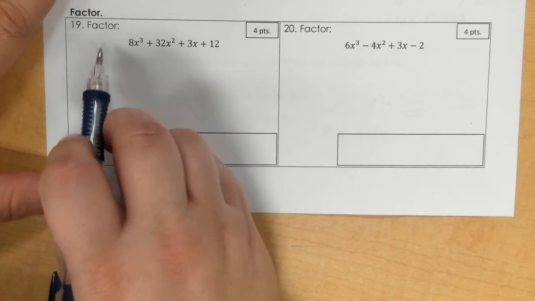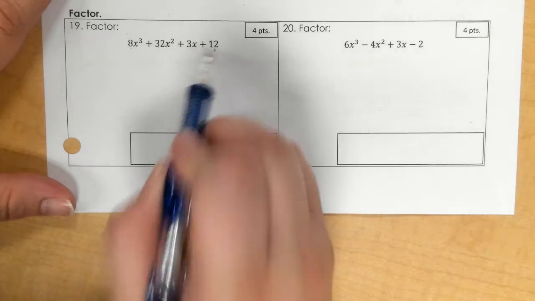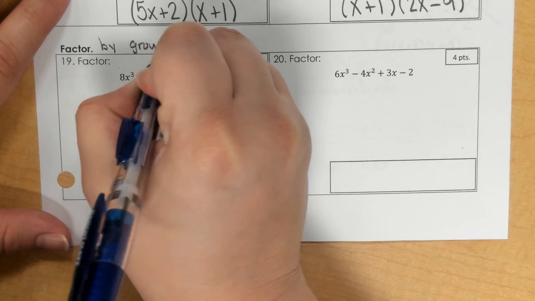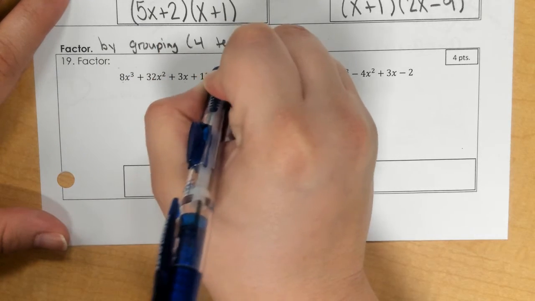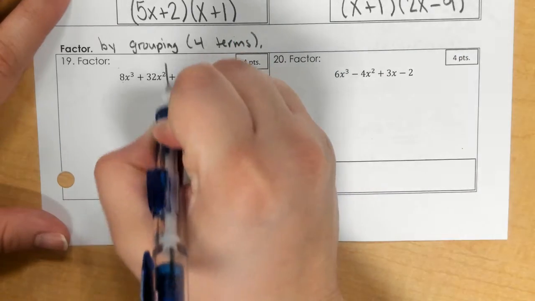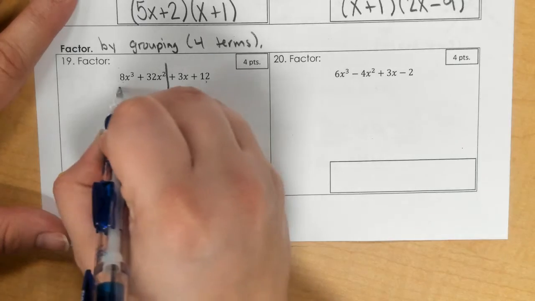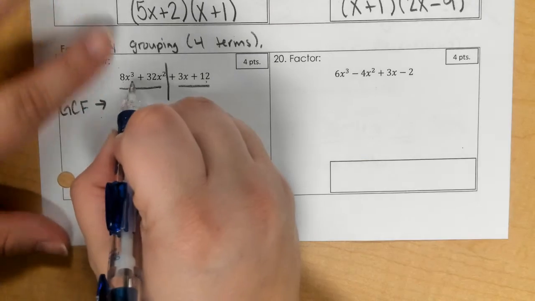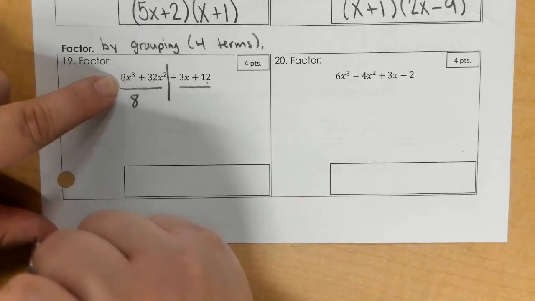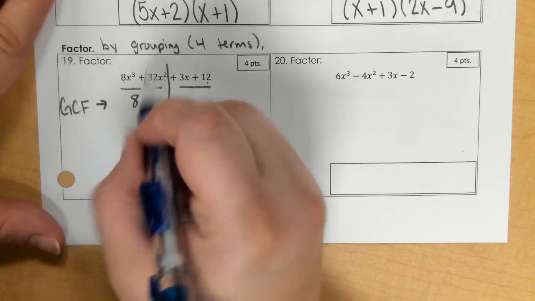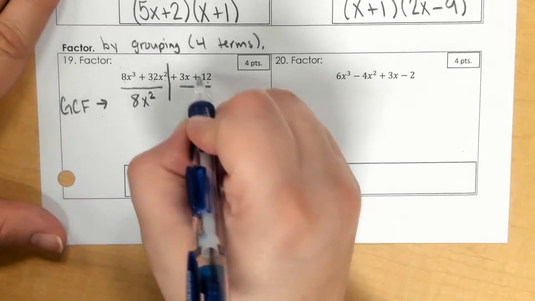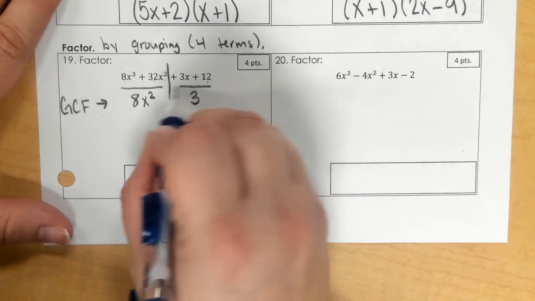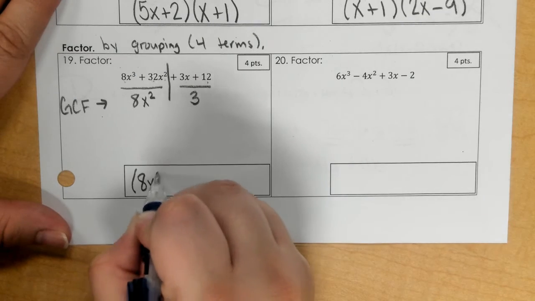For number 19, when it says to factor, I see that I have 4 terms. Okay? We did factor by grouping when we have 4 terms. We cut the problem in half, and we find the GCF of each one of these. So on this side, 8 goes into both of those numbers, and x squared is the smallest x that you have. On this side, 3 can go into 3 and 12. So you bring these two GCFs together, that is the first answer.